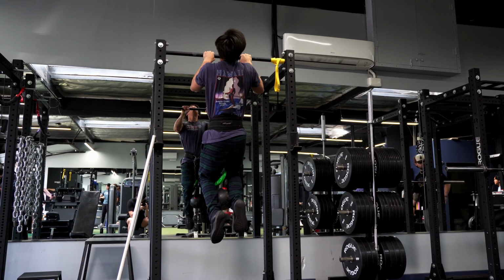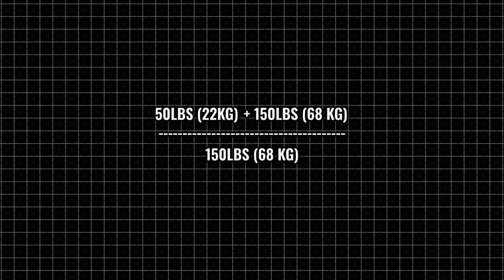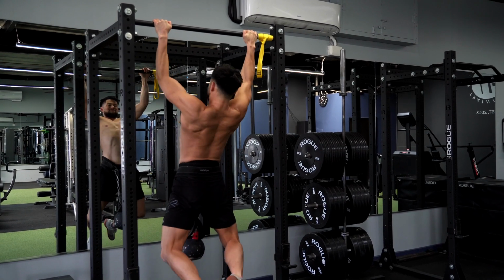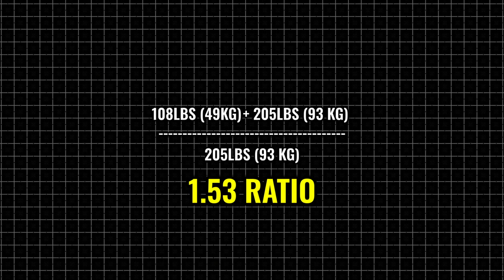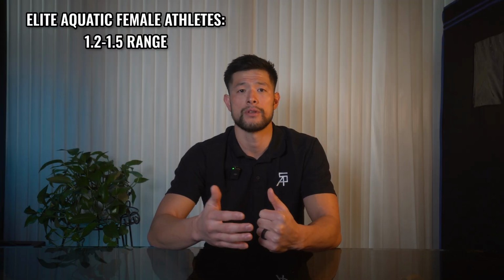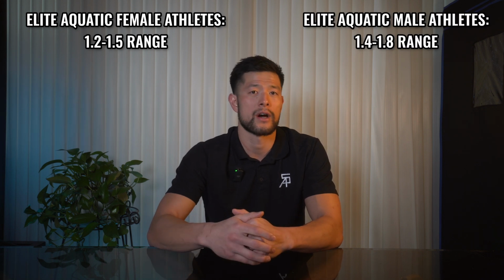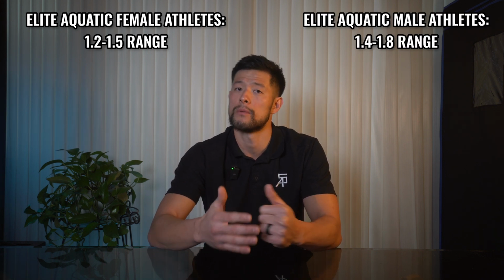The 1 rep max weighted pull-up gives us an insight into an athlete's upper body pulling strength. We take the 1 rep max, add the athlete's body weight, and divide it all by their body weight. This gives us a relative score. For example, my best 1 rep max pull-up is 108 pounds or 49 kilograms at a body weight of 205 pounds or 93 kilograms. That would give me a pull-up ratio of 1.53. We've observed that elite aquatic female athletes are somewhere in the 1.2 to 1.5 range, while elite aquatic male athletes are in the 1.4 to 1.8 range. If an athlete can't do a pull-up, that becomes one of the first priorities in their training program.